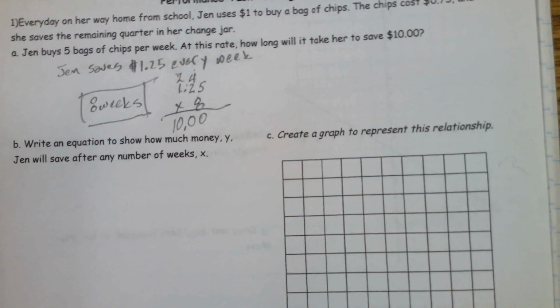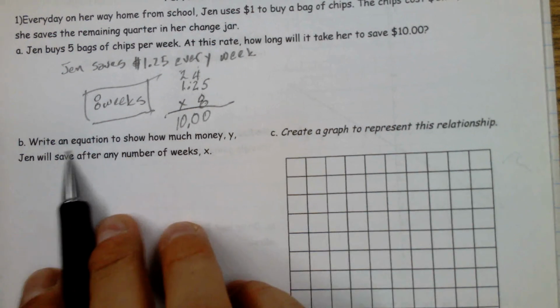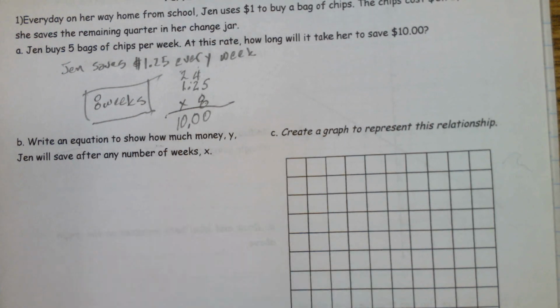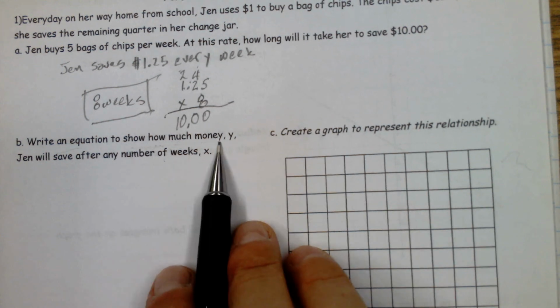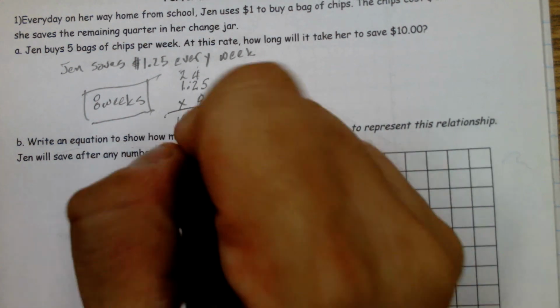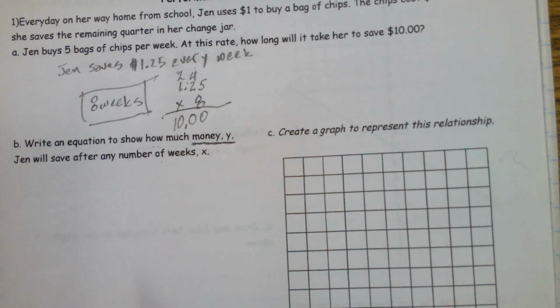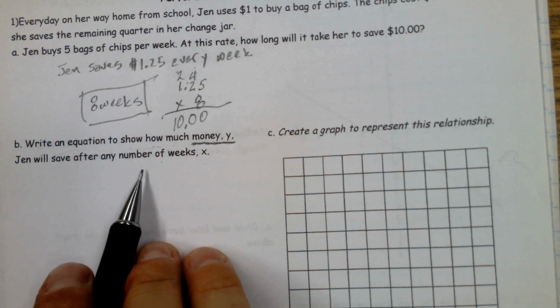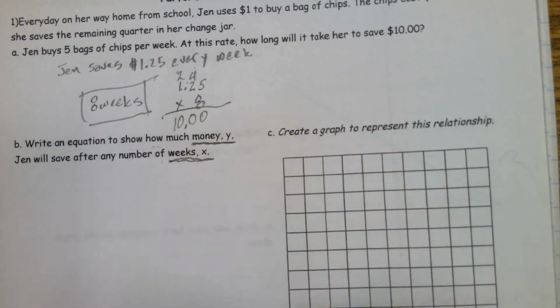All right. So let's write an equation. For part B, it says write an equation. So now we're getting a little more algebra to show how much money Y Jen will save after any number of weeks X. So money is going to be represented by Y, and X is going to represent the weeks.